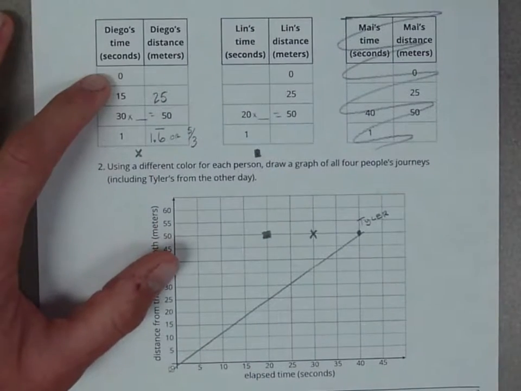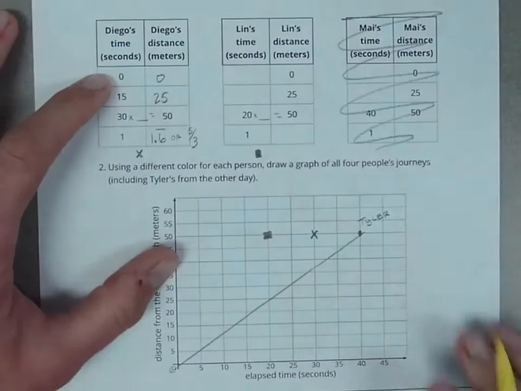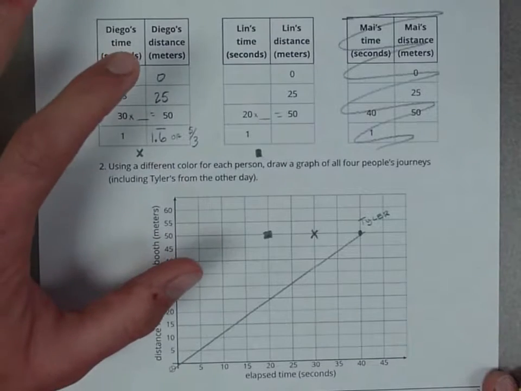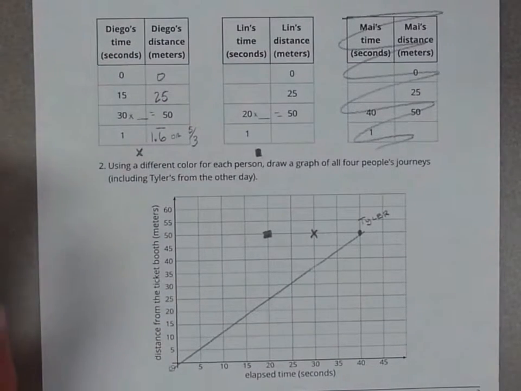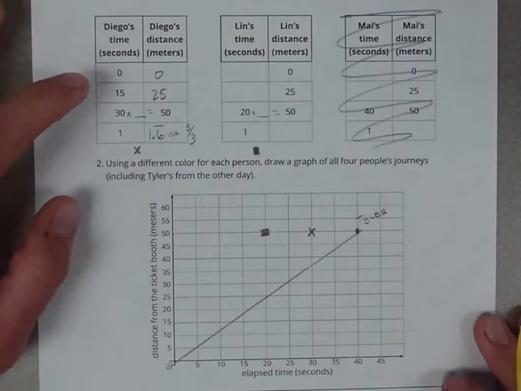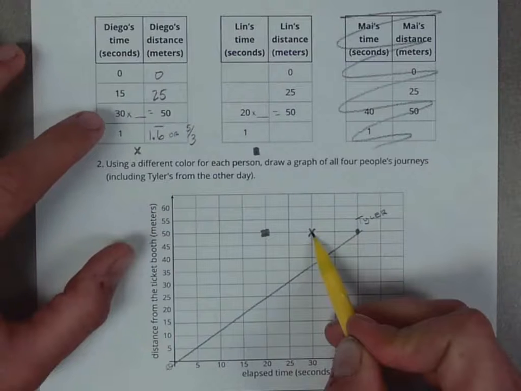And then if 0 time has gone by, then Dana, how far has he gone in 0 seconds? 0, right? Yeah, because he's still there and they're all leaving at the same time. So 0 seconds have gone by. He's gone 0 meters. So now we have enough to fill in his graph here.